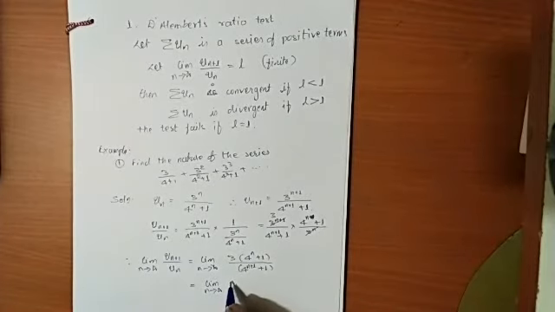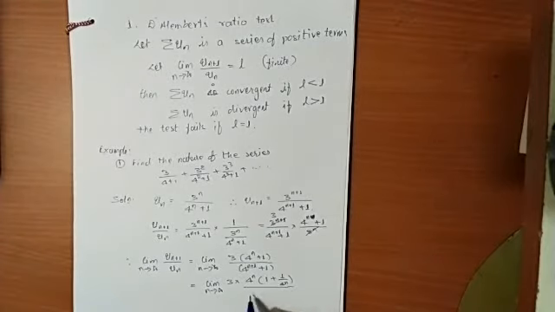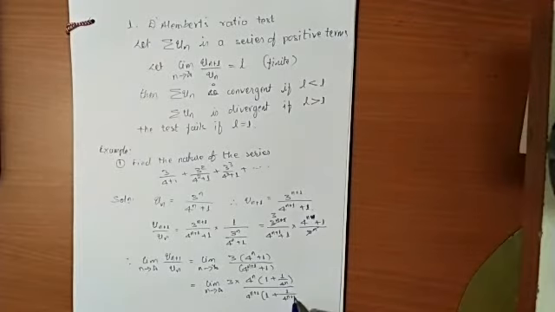So it is 3 into 4 raised to n times 1 plus 1 over 4 raised to n, divided by 4 raised to n plus 1 times 1 plus 1 over 4 raised to n plus 1, this one.